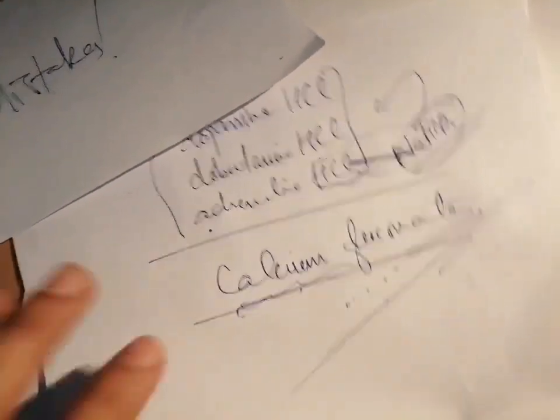So we have just discussed the discharge slip of our emergency patients.